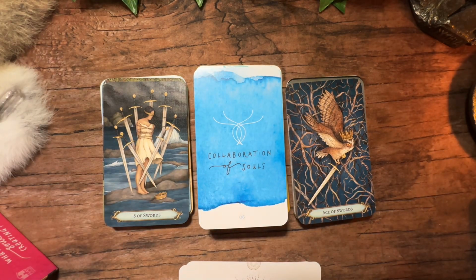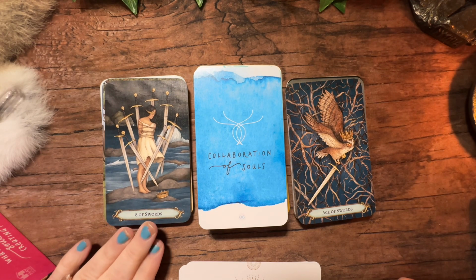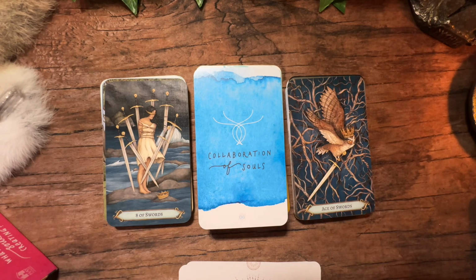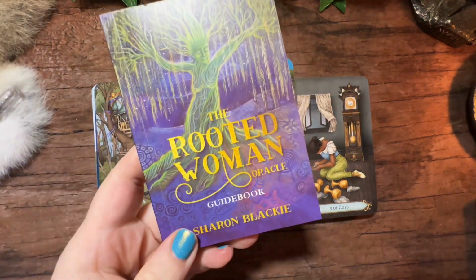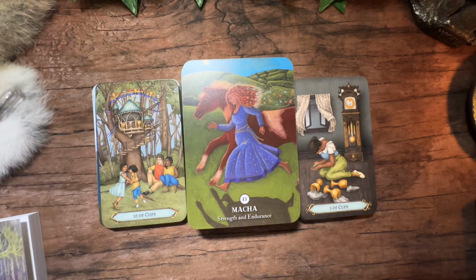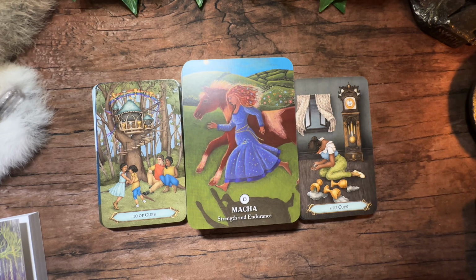Last one, Collaboration of Souls with Eight of Swords and Ace of Swords. God, isn't that a beautiful card? Both of those. I love the blues that are in that. Oh, gorgeous. So another one I wanted to try is the Rooted Woman Oracle. This is by Sharon Blackie, and artwork by Hannah Willow. And oh, I think this is going to be a beautiful pairing.